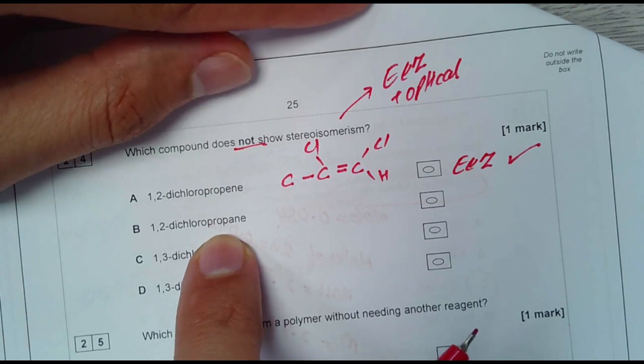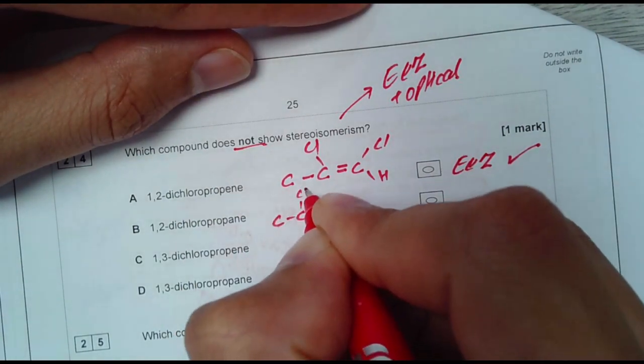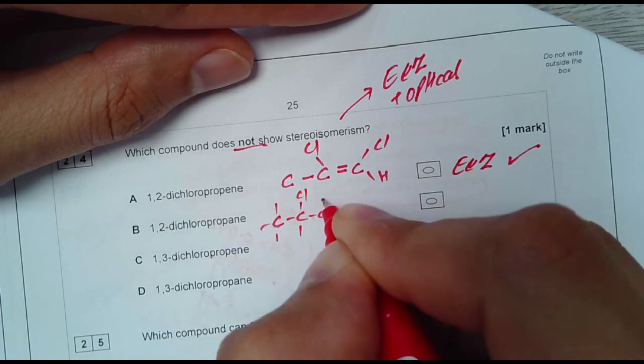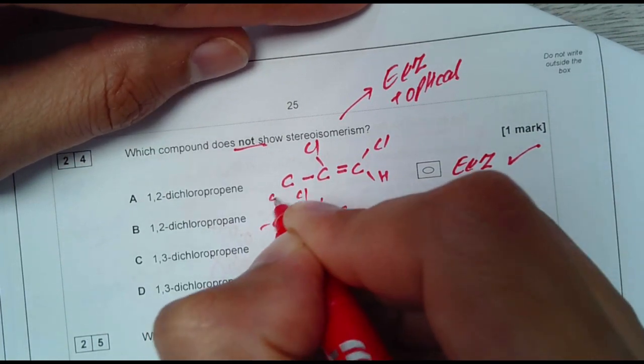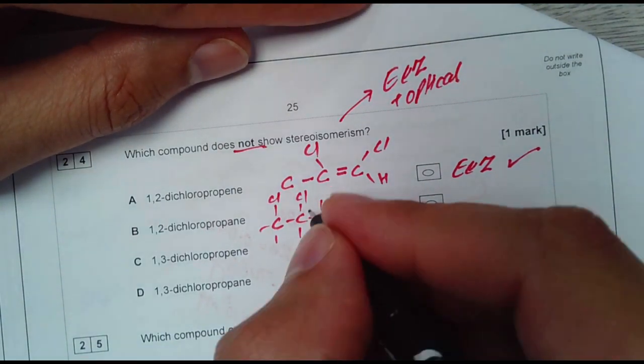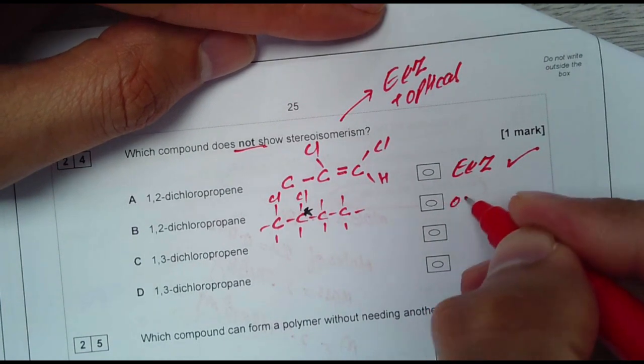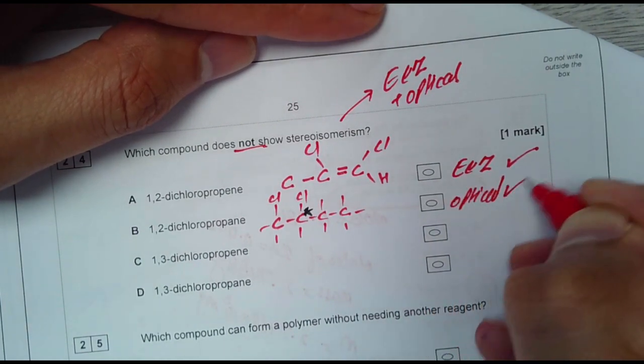1,2-dichloropropane. Propane means I've got 1, 2, 3, 4. Here you have chlorine, hydrogens. On the second one you have chlorine as well. I can see here this is my chiral carbon, so it will show optical.